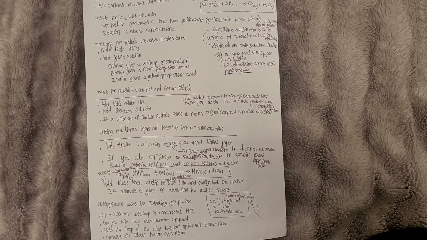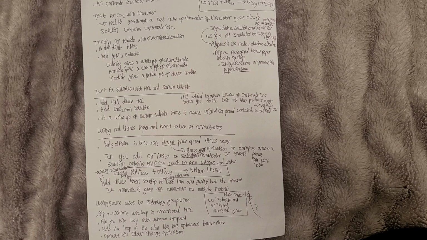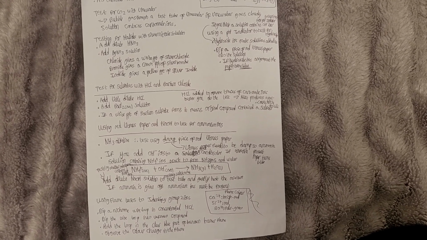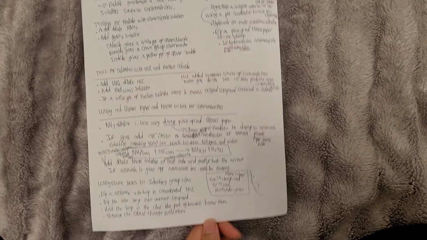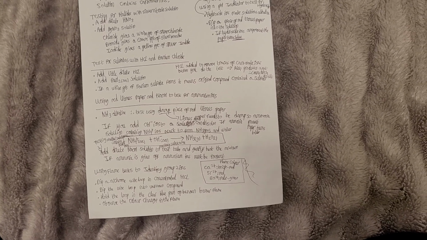Testing for a substance containing NH4+ ions. Add dilute sodium hydroxide solution to the mystery substance in a test tube. Gently heat the mixture. If ammonia is given off, ammonium ions must be present.